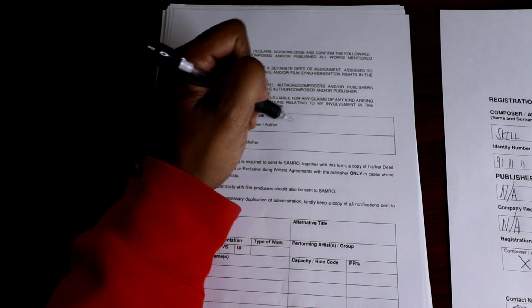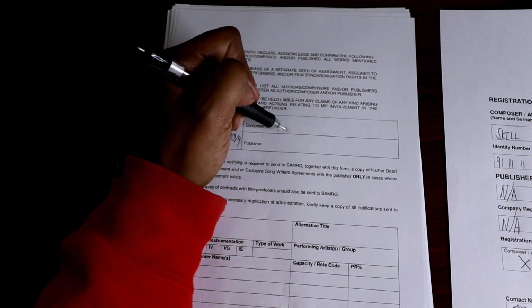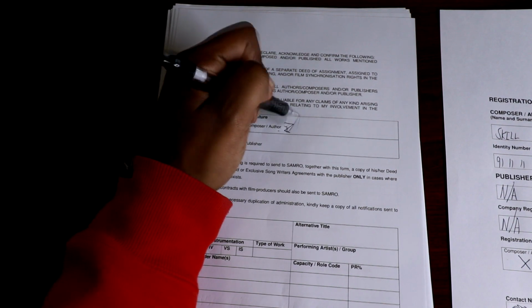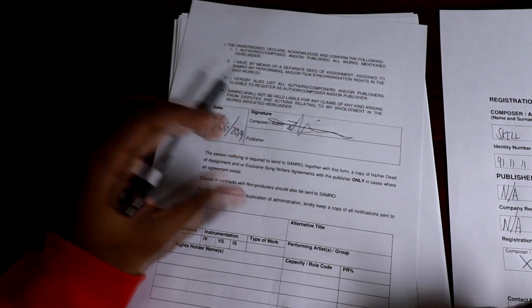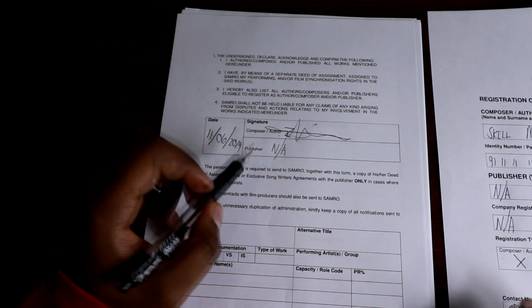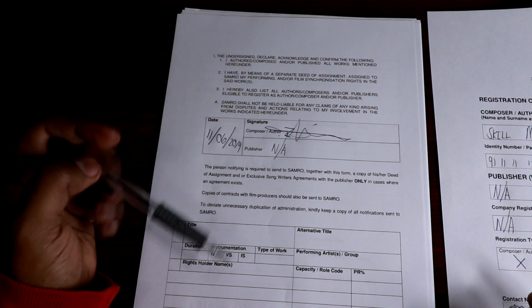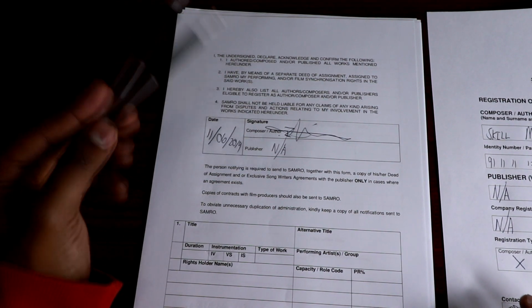Composer. This is where you sign as an independent musician, where it says composer / author. So that's my generic signature. And then publisher, we're not a publisher, so we just got to say NA. If you have a publisher, then they'll also have to sign in here, but usually your publisher does the paperwork for you because musicians tend to mess it around.